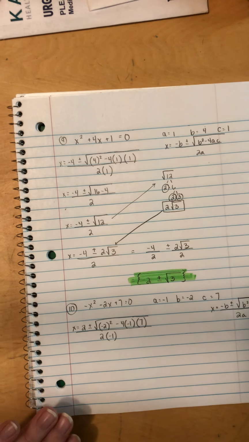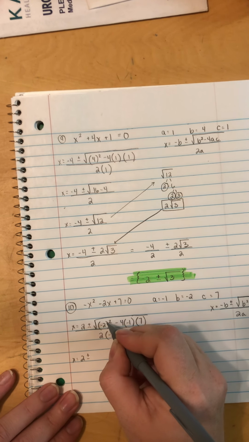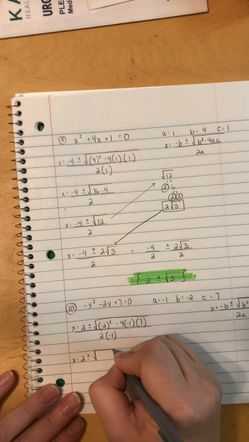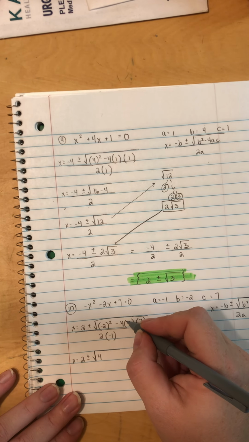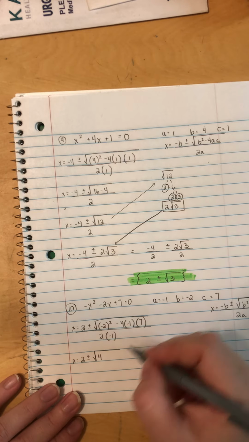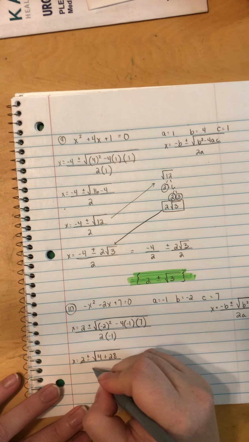Let's simplify. x equals 2 plus or minus, negative 2 squared is going to be 4. Negative 4 times negative 1 is 4. 4 times 7 is 28, plus 28, all divided by negative 2.